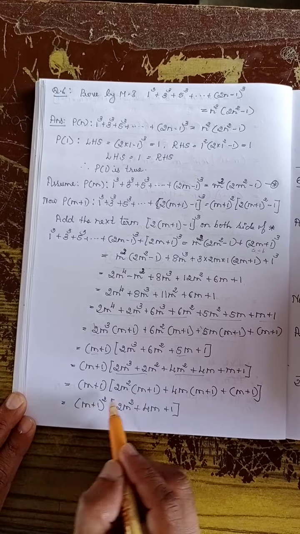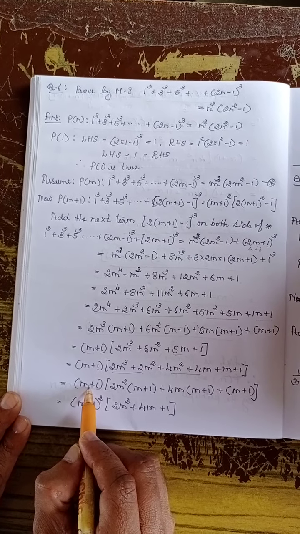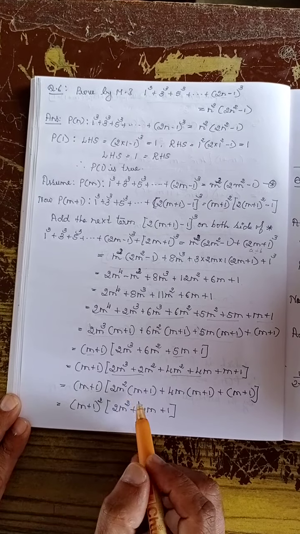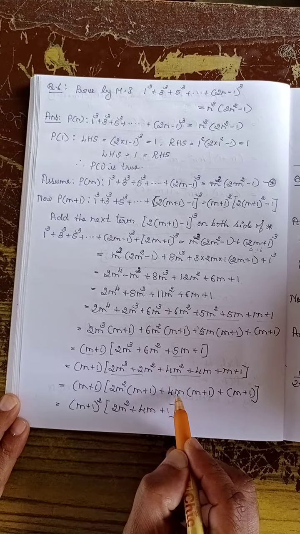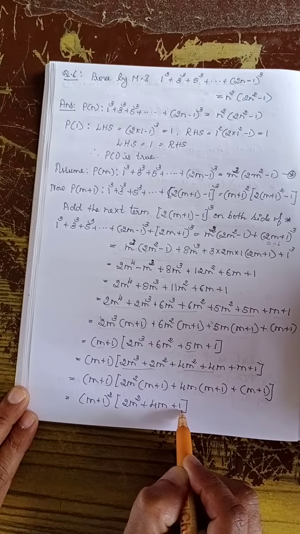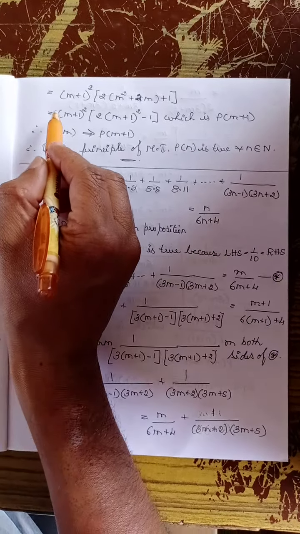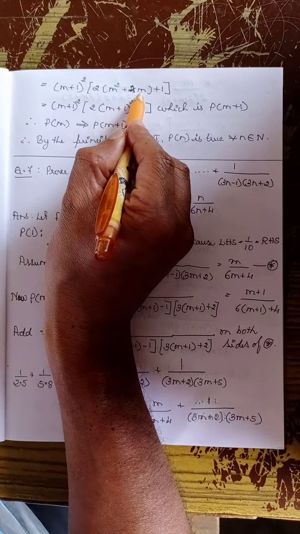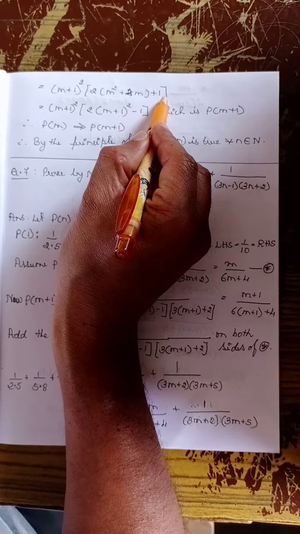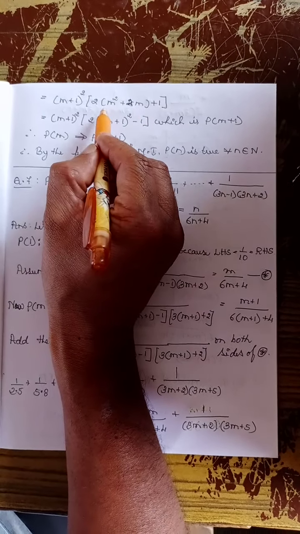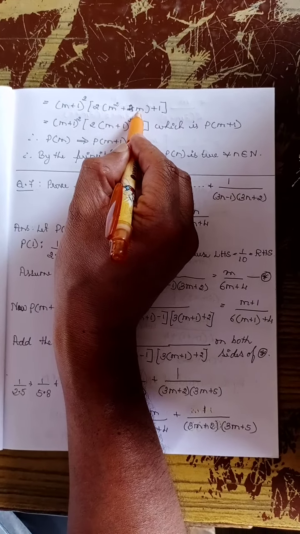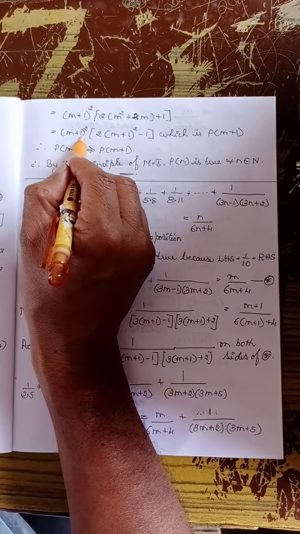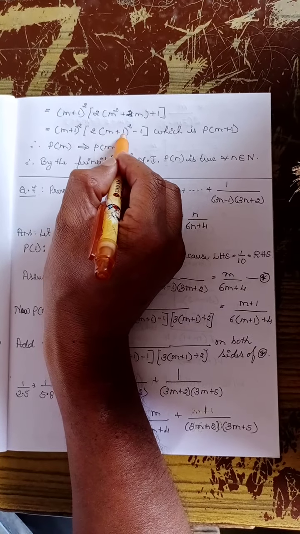Again m plus 1 is common, that m plus 1 is already present outside, then m plus 1 into m plus 1 is m plus 1 the whole square, remaining 2m square plus 4m plus 1, which is equal to m plus 1 the whole square into 2 into m square plus 2m plus 1, because 2m square plus 4m plus 1 can be written as 2 into m square plus 2m, that will become 4m plus 1, which is same as m plus 1 the whole square into 2 into m plus 1 the whole square.